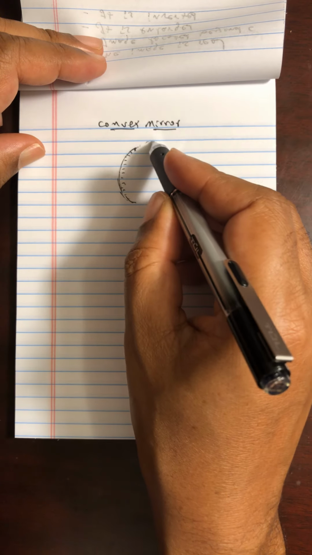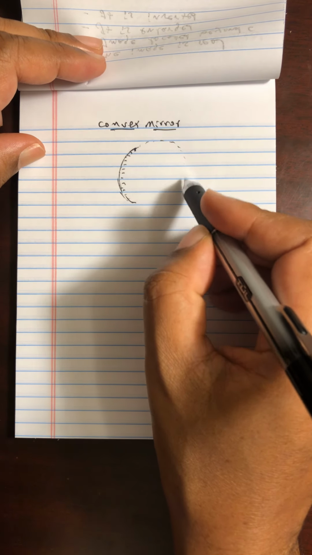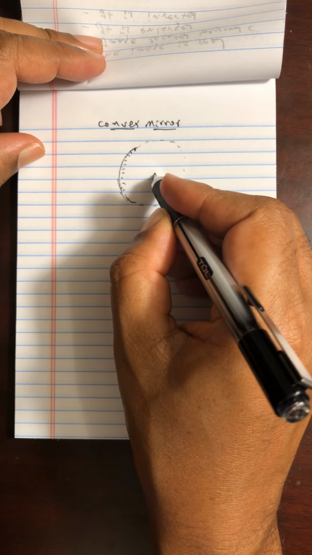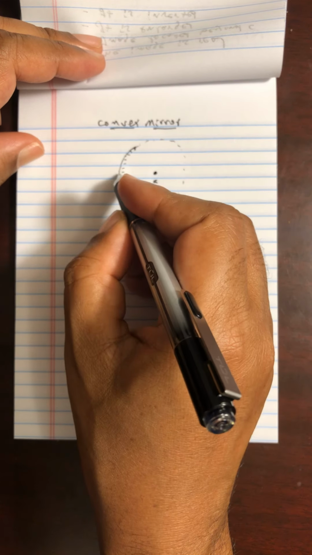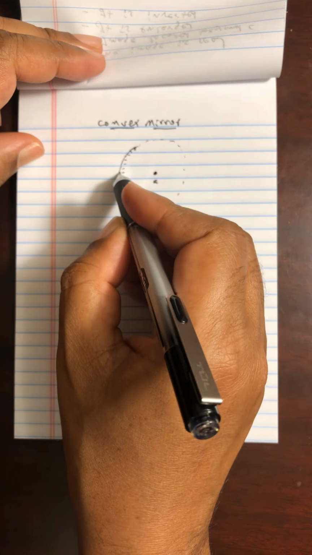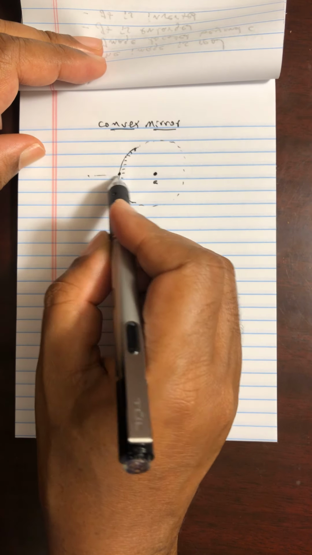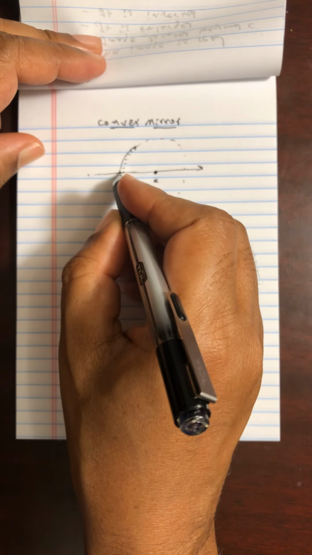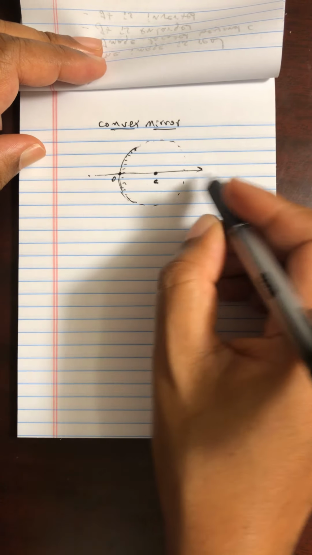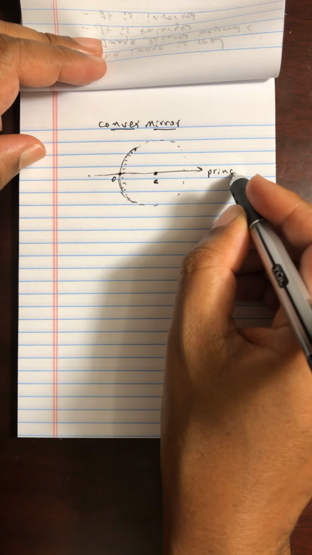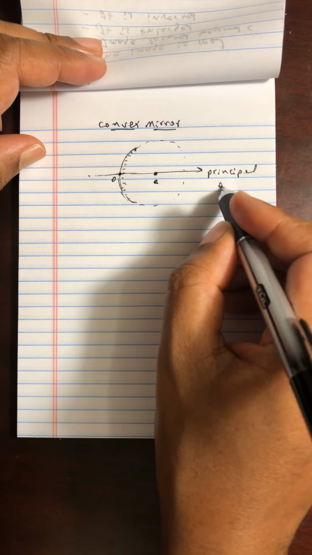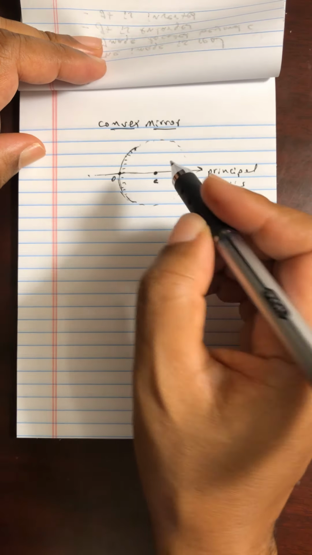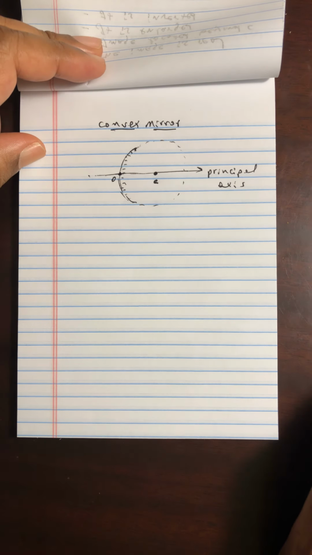Okay, so let's say the center of curvature is somewhere over here. So it's going to be our center of curvature. This is going to be the center of the mirror, and the line connecting these 2 points is called the principal axis. So you got O over here, you got C over here, and this is the principal axis. Now we're going to define the focal point.